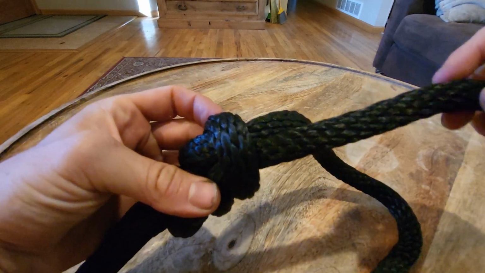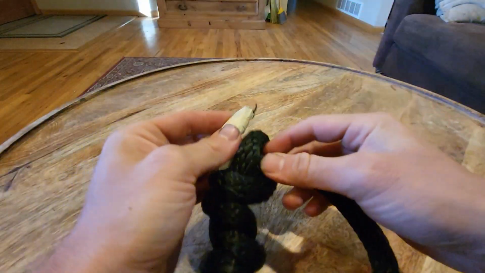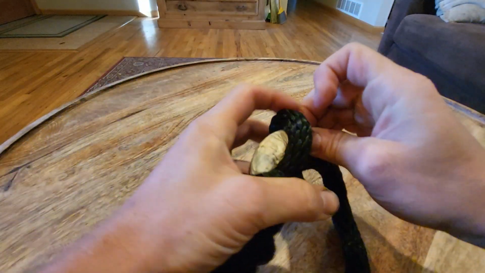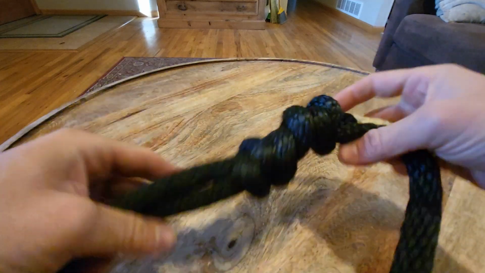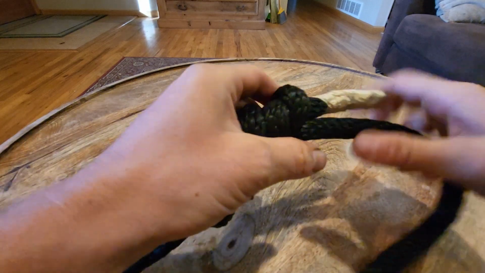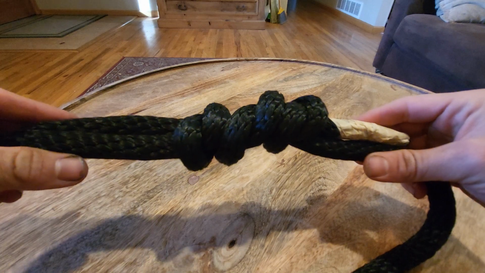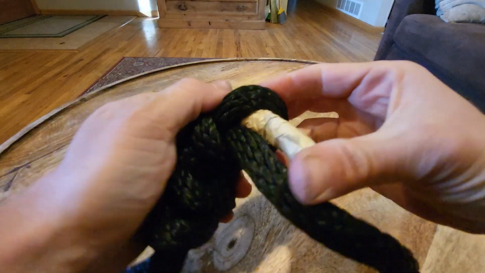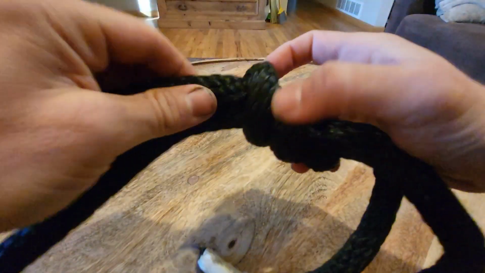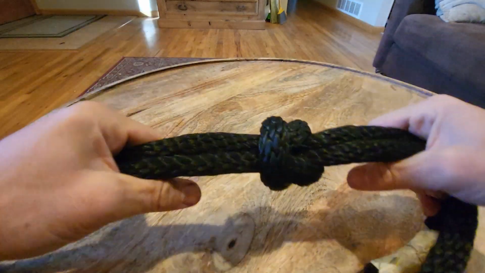Locking bar. Here's the pigtails. Cross it over itself. There we go. Set and dress it. Nice and close to that square knot. And there we go. That's what it looks like. Square knot and two safeties. Undo the safeties. That cool little trick I showed you.